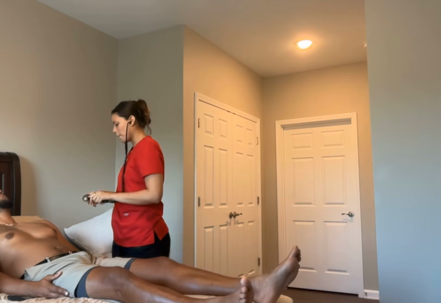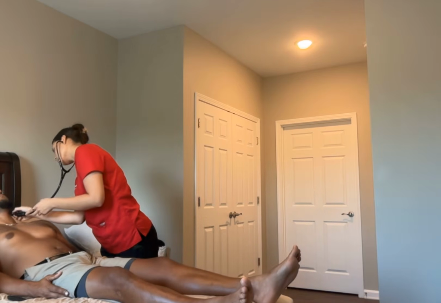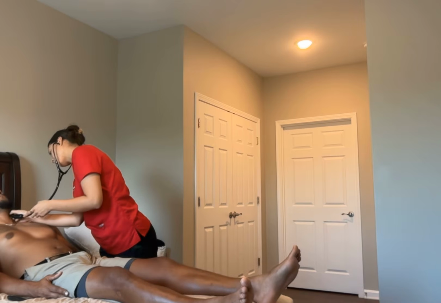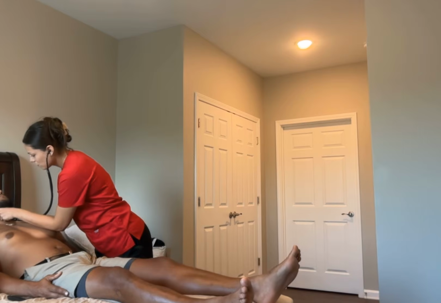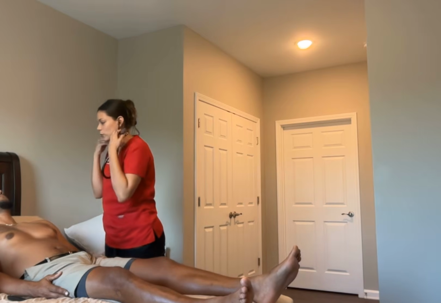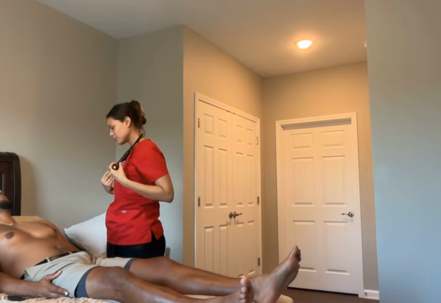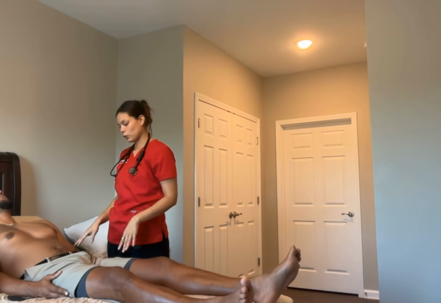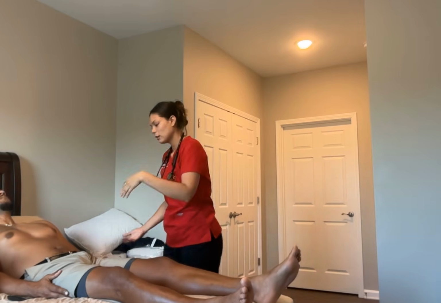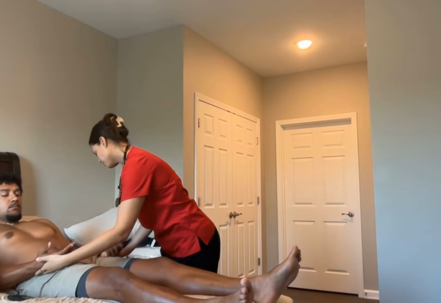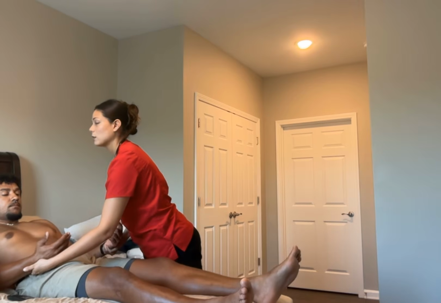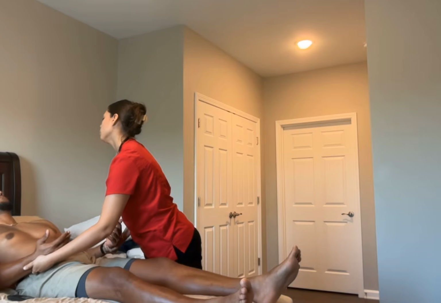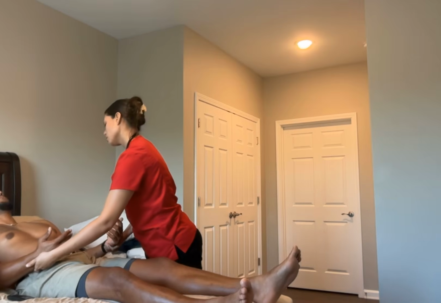Going to use my bell to listen for bruits. Hold your breath for me. Okay, no bruits present at this time. Okay, now I'm going to feel your peripheral pulses, okay? And have you turn your arms. First, I'm going to do radial pulse, and I'm going to count for 30 seconds. Your radial pulse is 68 beats per minute.